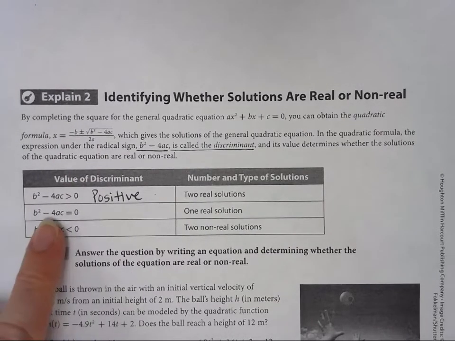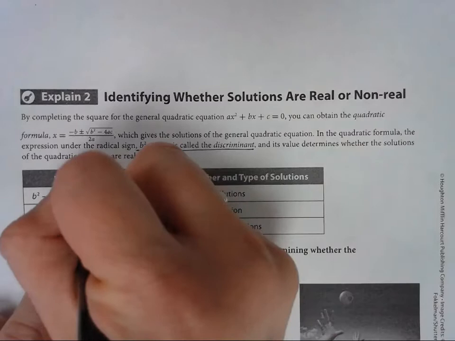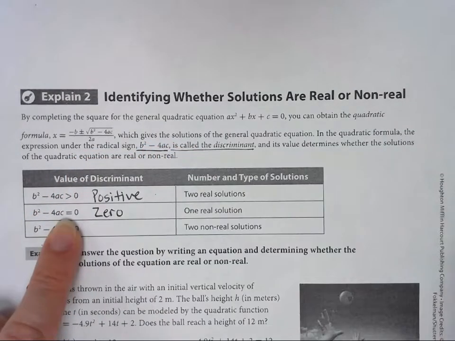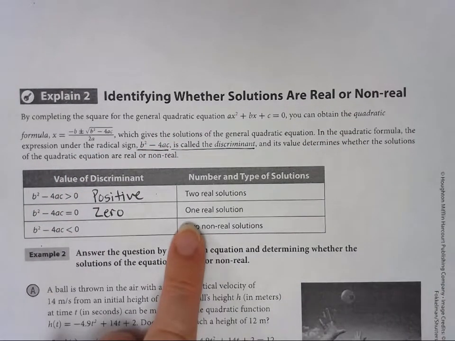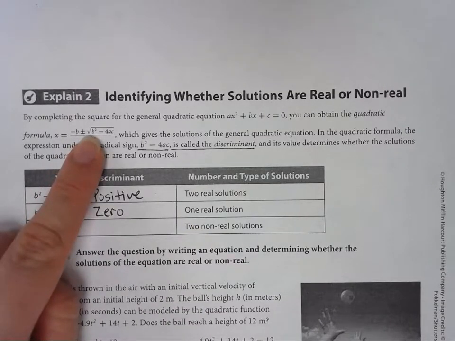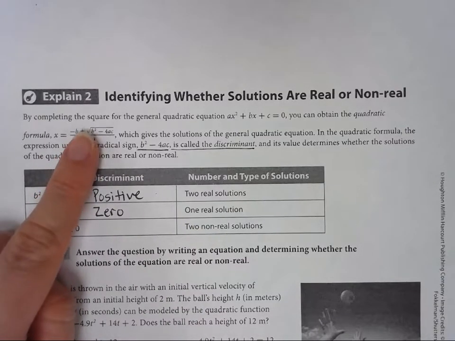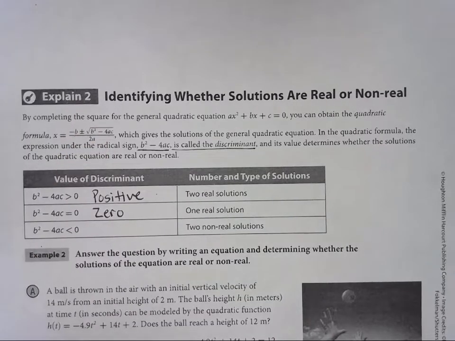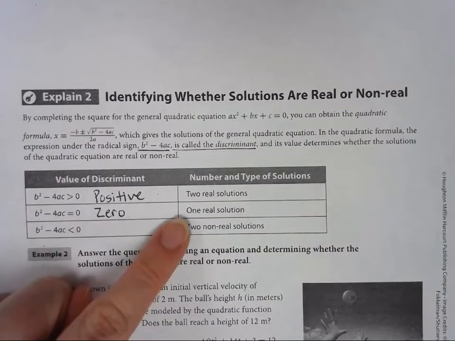If the discriminant equals 0, you will have one real solution. Again, if you think back, plus or minus the square root of 0 is just 0. Whether you add 0 or subtract 0, it's the same value. So you're going to have one solution.